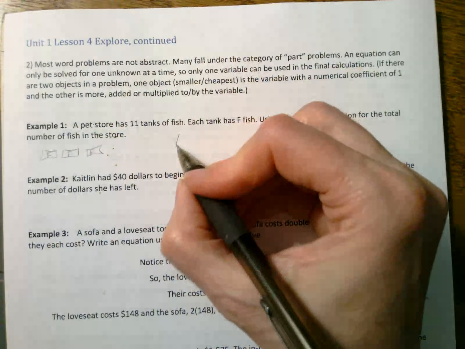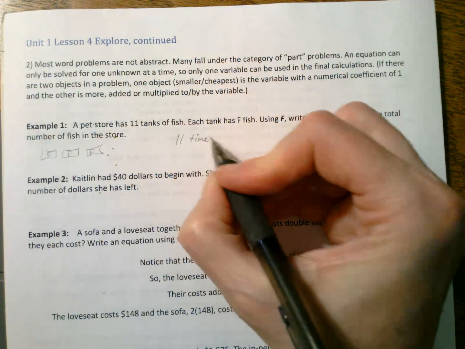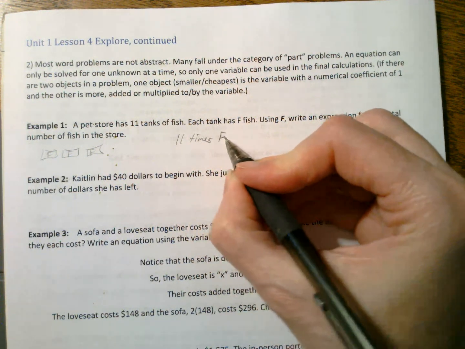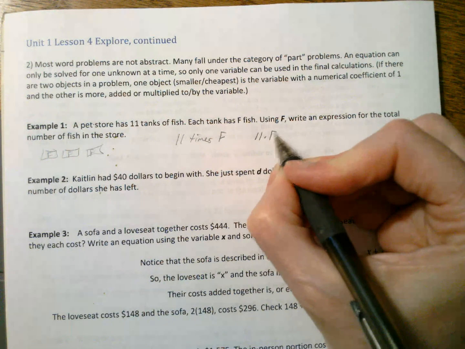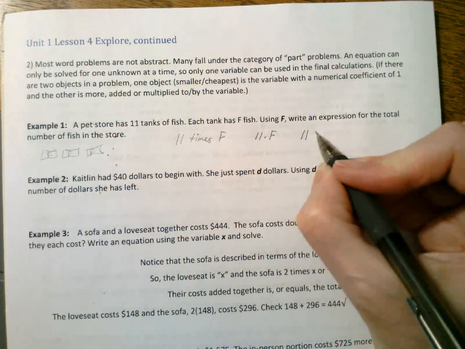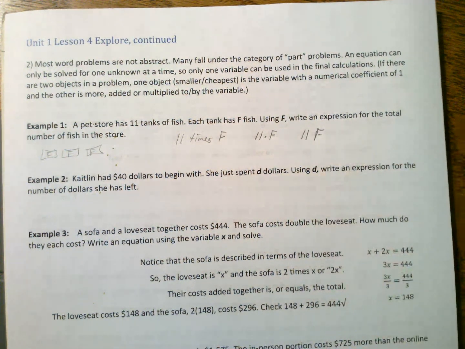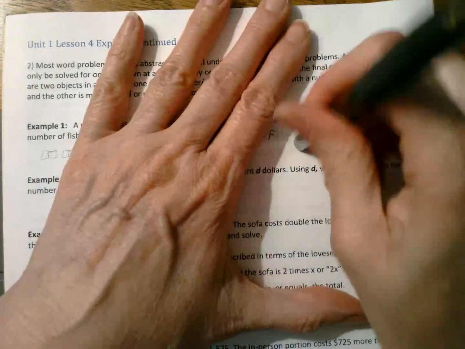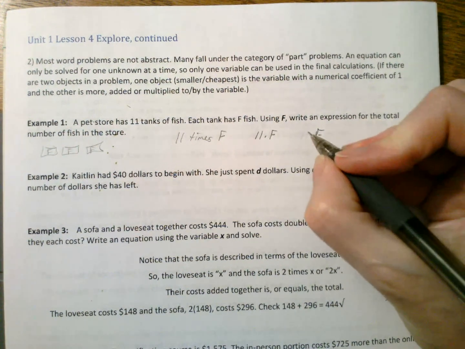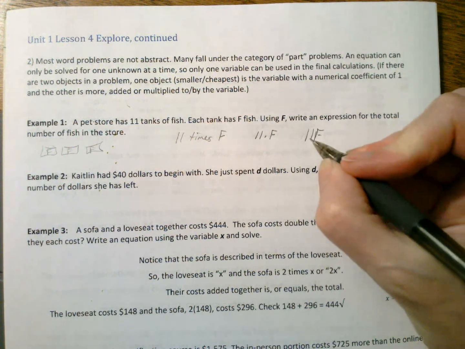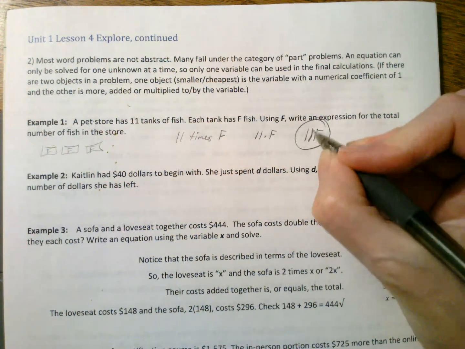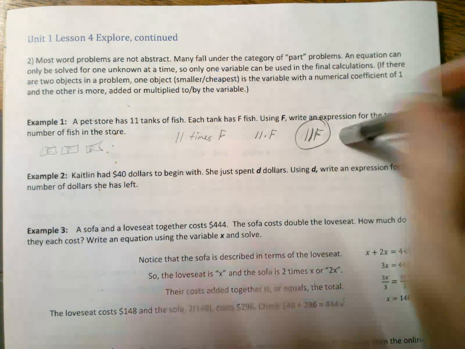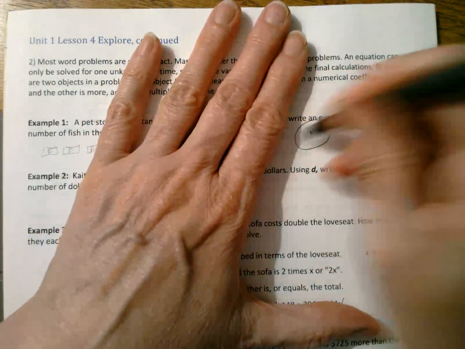So 11 times F, and you might as well just write 11F. That's an expression, 11F. Remember, things shoved together implies a multiplication. 11F, yes, some of the questions are that easy.